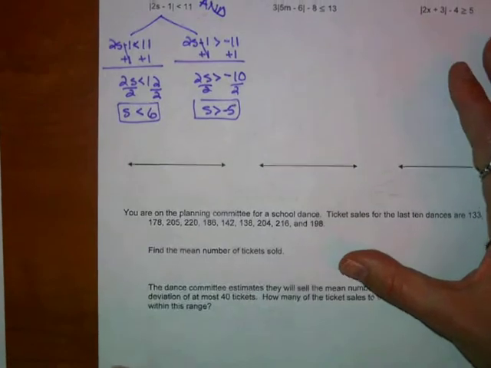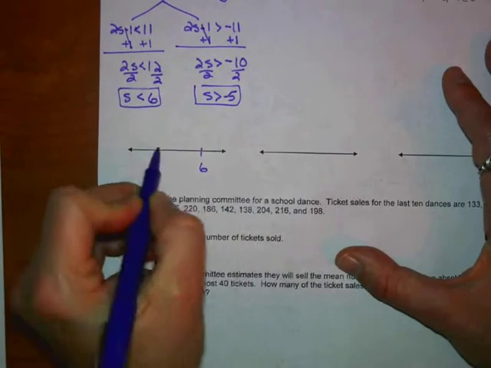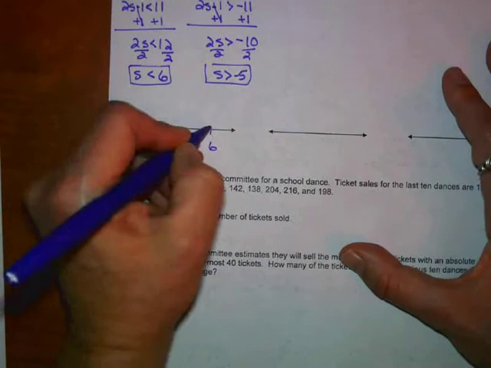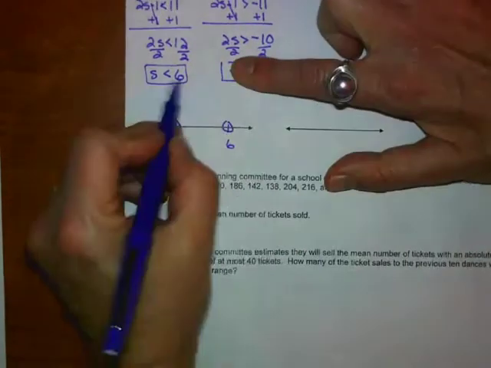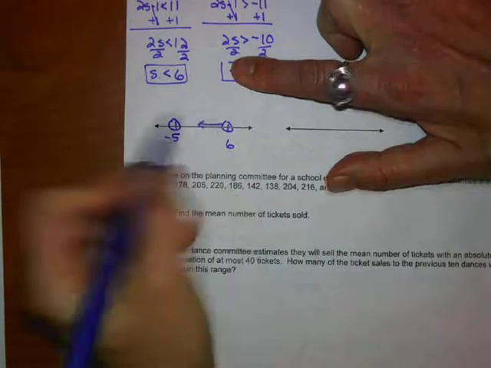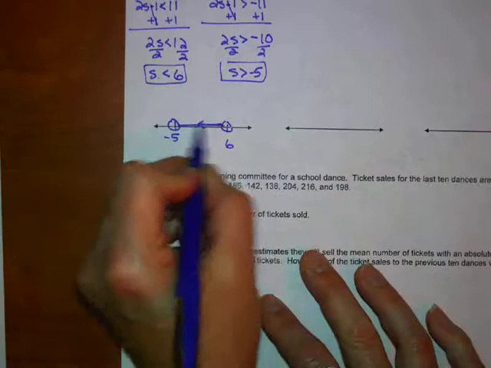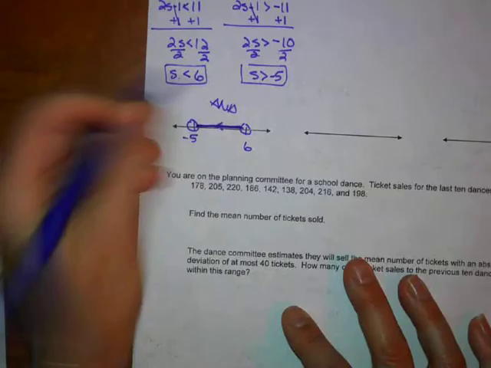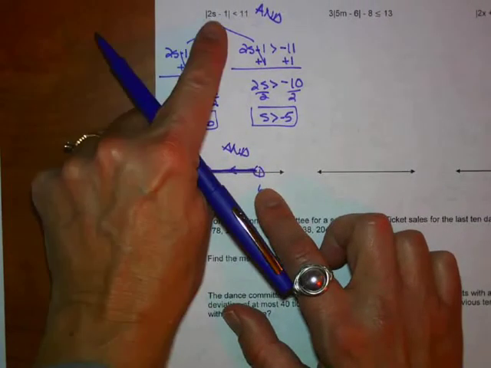Let's graph it. Hopefully we end up with an AND. So I have 6, and I have negative 5. Open circle on both of them. Let's start with this one. s is less than 6, it goes in this direction. And s is greater than negative 5, it goes this direction. So we got an AND. What this tells me then is any number between negative 5 and 6, if I plug it in here for s, it'll make this inequality true.